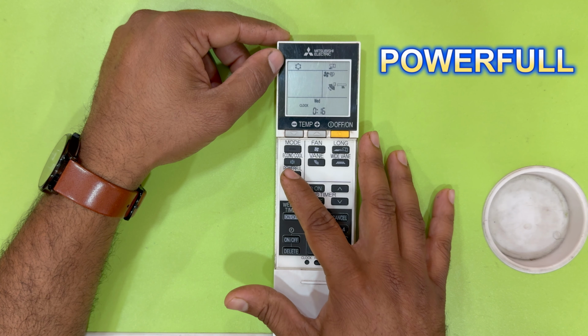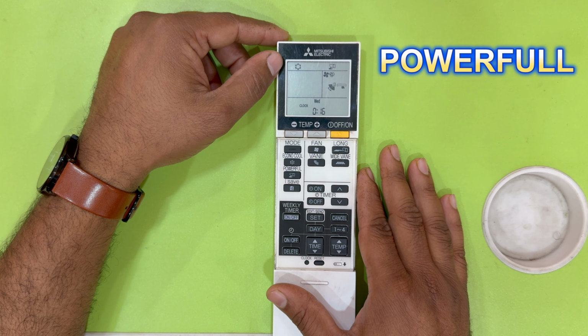This allows the AC to operate with faster and more powerful cooling at the touch of a button. This feature temporarily increases the fan speed and compressor operation to cool the room quickly. This is useful when you need immediate relief on a very hot day. Note: this feature may be available under different names in different models, e.g., fast cooling, high power cooling, powerful mode, etc.